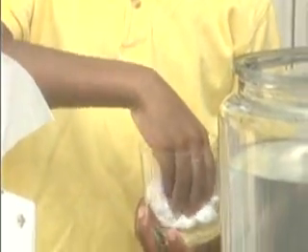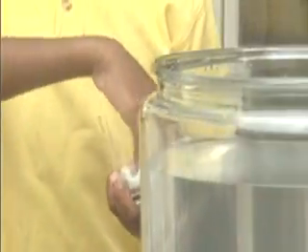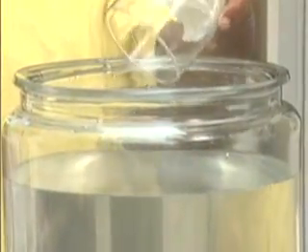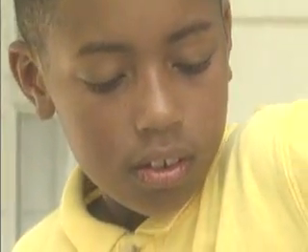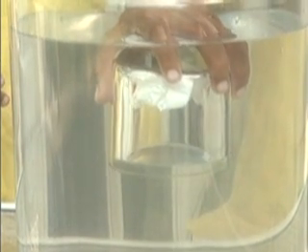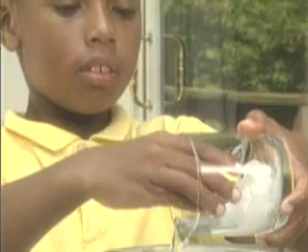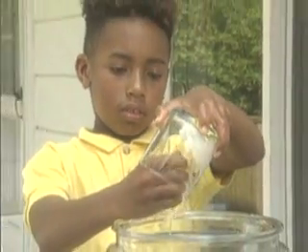Let's take another look. When you push the glass down into the water, the air inside the glass takes up space, and it prevents the water from getting in. Air and water can't take up the same space in the glass at the same time. If you tilt the glass slightly, you can see the air escape as it forms bubbles. Because the air no longer takes up space in the glass, water fills the space, and the tissue gets wet.